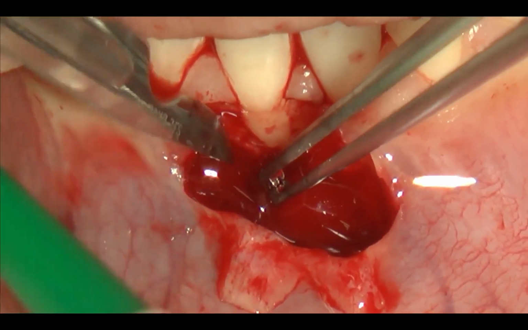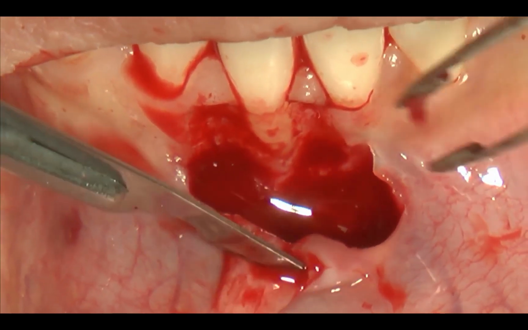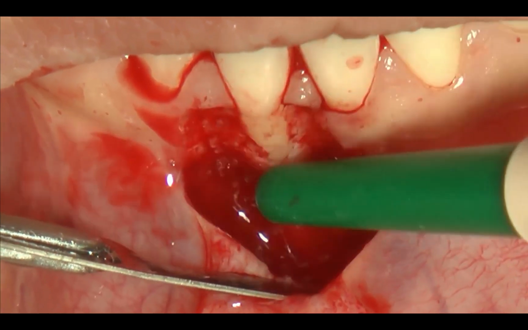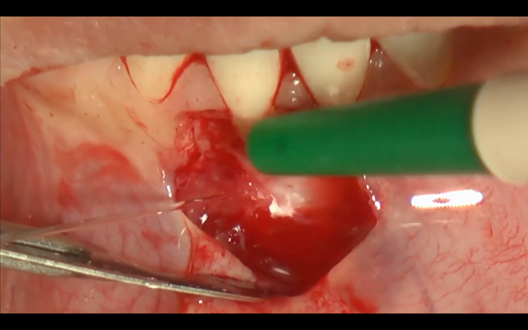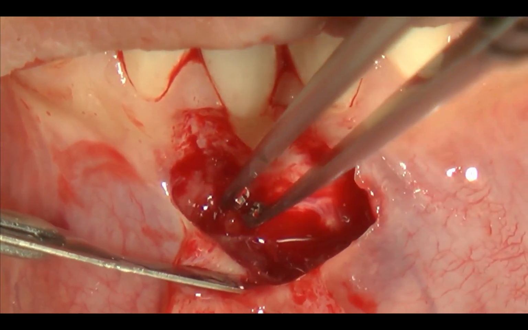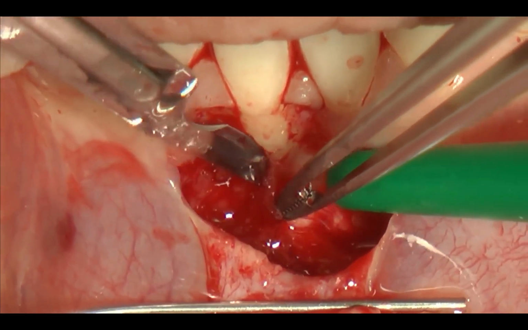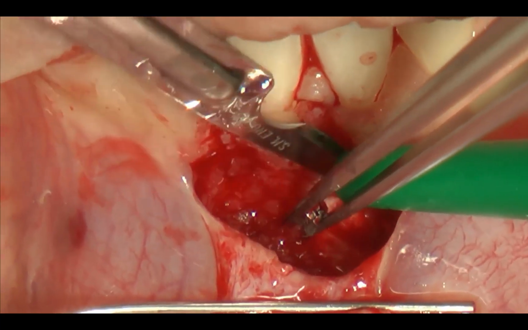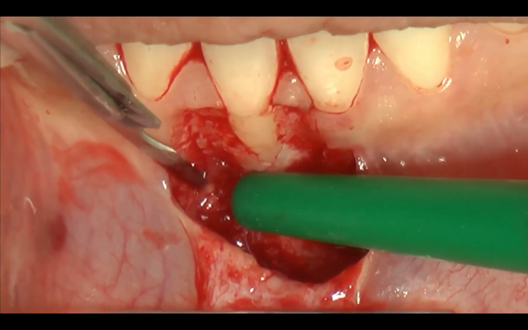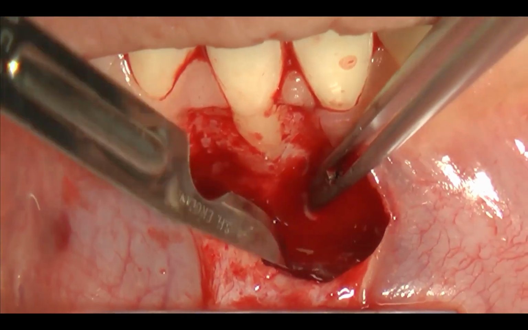There is no more fatty, glandular, and muscle tissue, vital physiological. And you should see very carefully that the whole area is periosteum only, and the whole submucosal tissue must be removed specifically from this area, not to have an early shrinkage of the flap once it will be repositioned coronally.